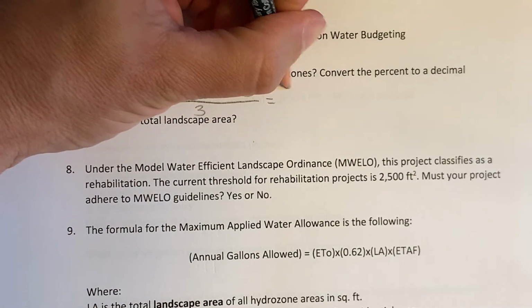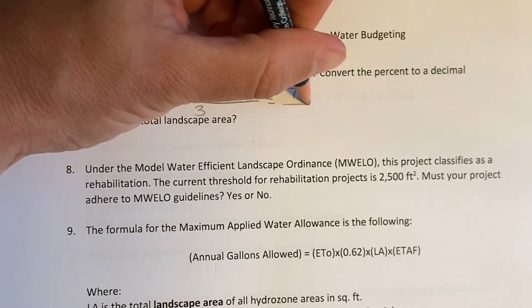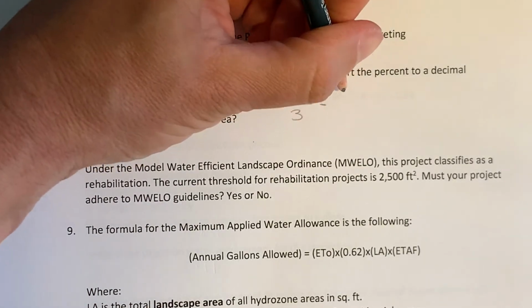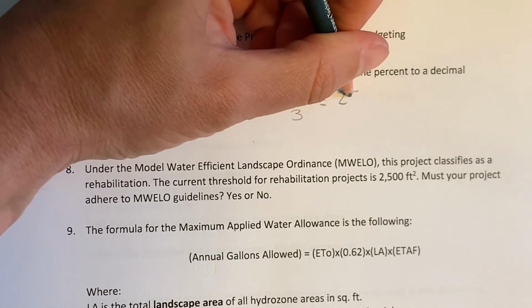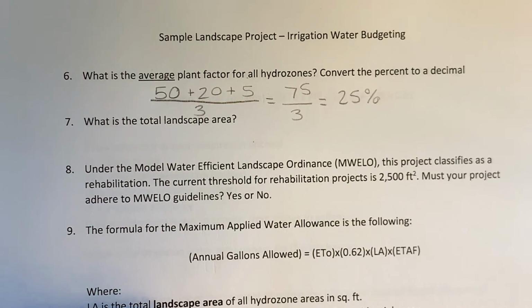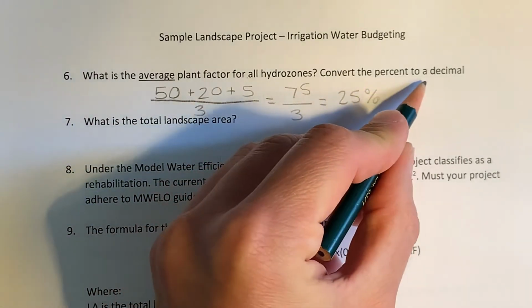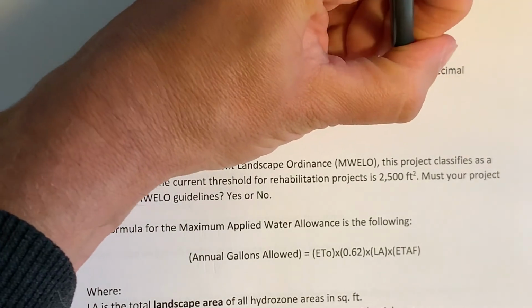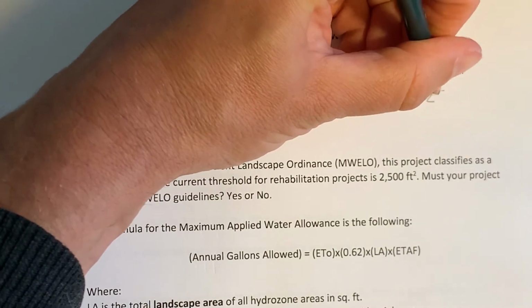This will equal 75% divided by 3, which equals 25%. Convert the percent to a decimal, 0.25.